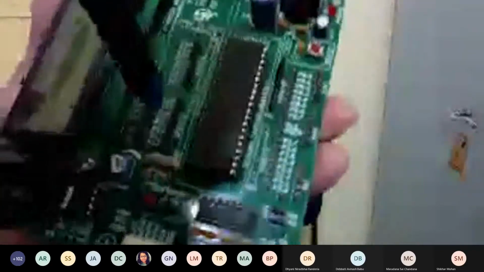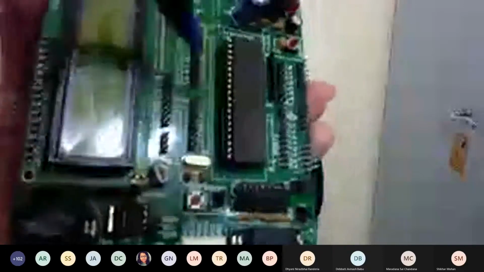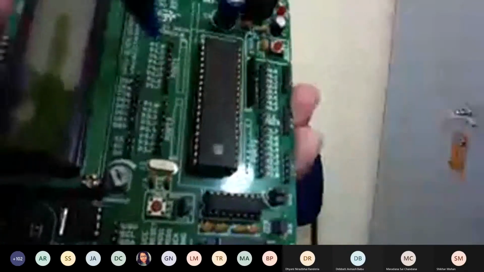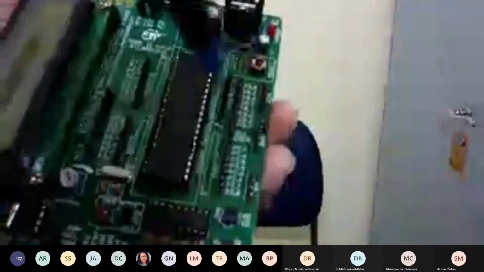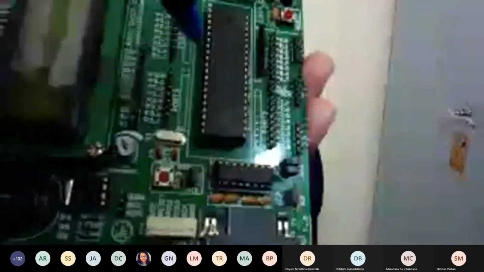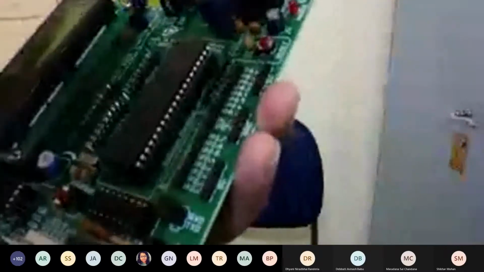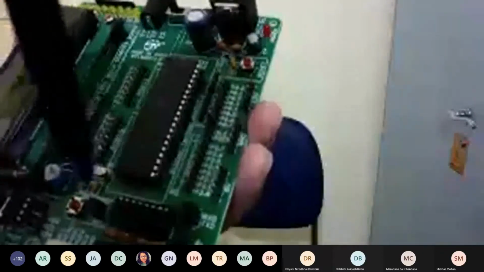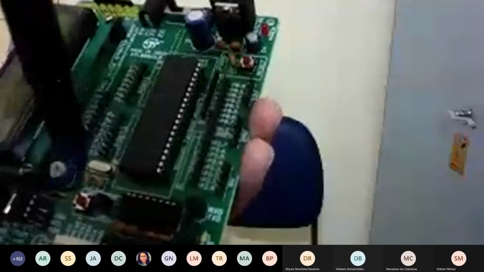In addition, all the port pins, port 0, 1, 2 and 3, are available as connectors on the board, and the pins from these connectors can be tapped for connecting any external chips apart from whatever is present on this board. In addition, there are some switches and some light emitting diodes, and also jumpers to disconnect certain portions.